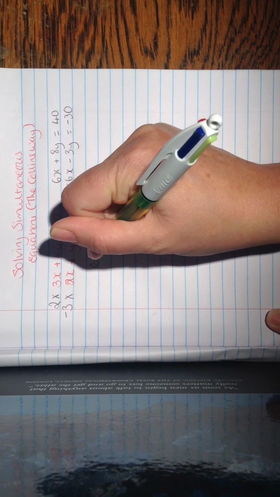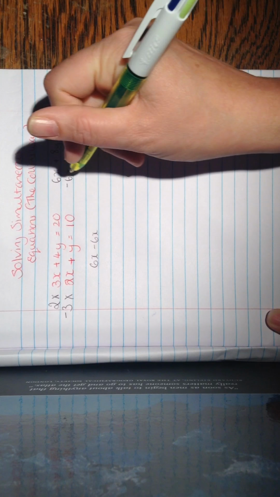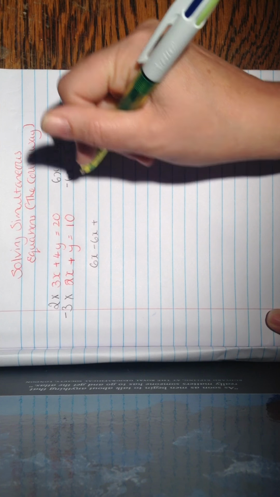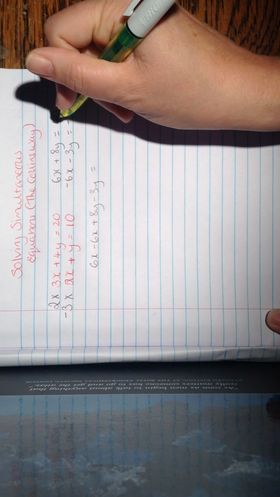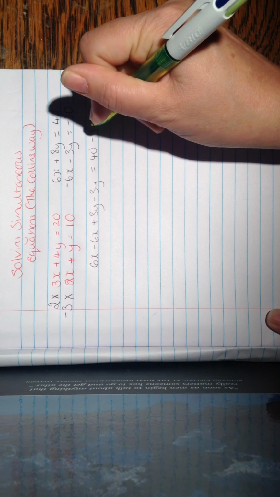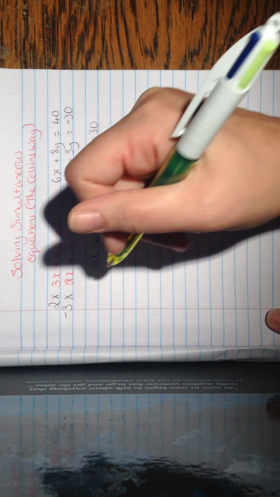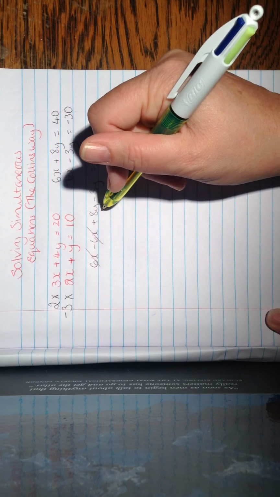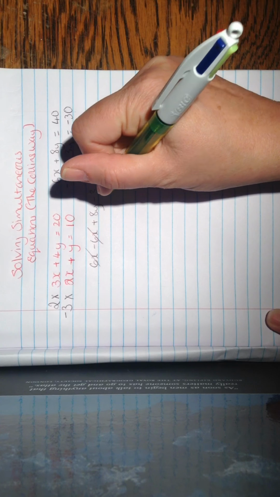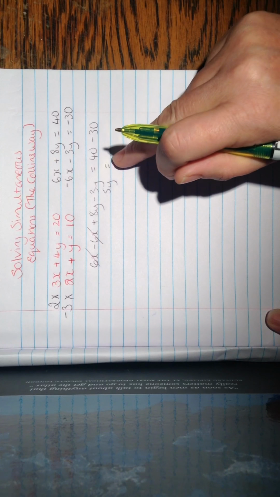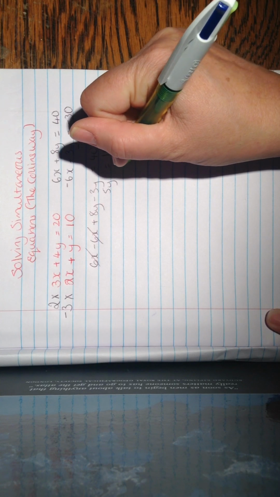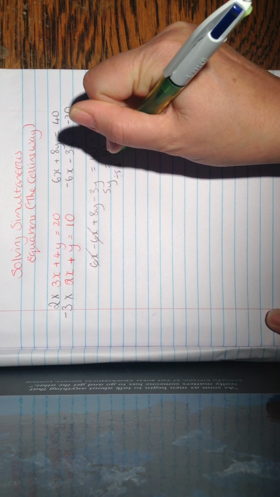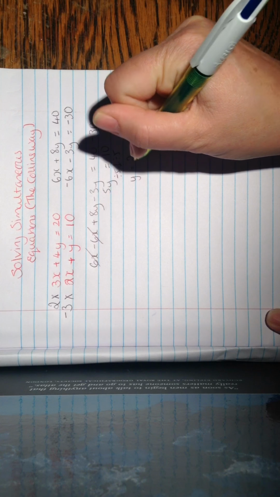Now, I'm going to write it out in a row. 6x minus 6x, so those two values, plus 8y minus 3y, and that equals 40 minus 30. Okay, let's tidy this up. Well, they cancel each other out, and then I've got 8y minus 3y, which is 5y, equaling 40 minus 30, which is 10. Okay, now I need to solve. So I'm going to divide both sides by 5, and I'm going to get y equals 2.